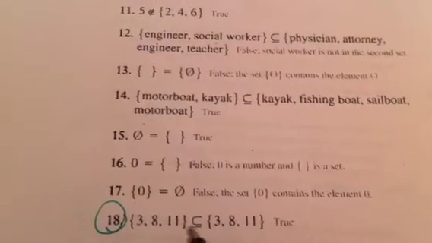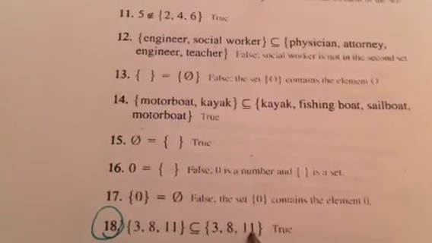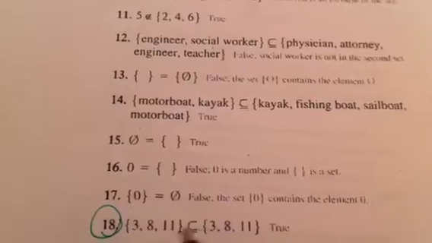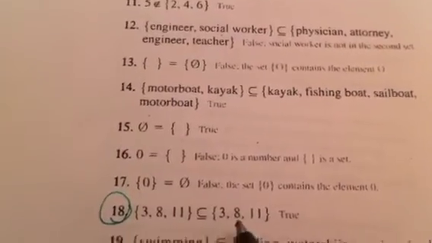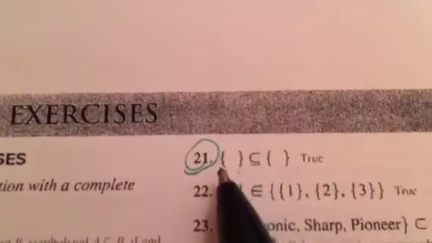So with the equal sign, it's okay for them to be exactly the same. So this is fine. Skipping to 21. The empty set is a subset of the empty set. Sure, that's fine. All the elements in the empty set, which are none, are contained in there.